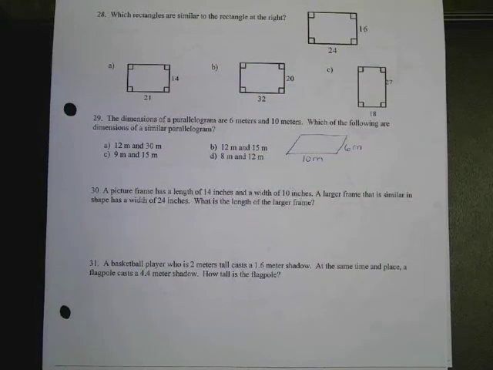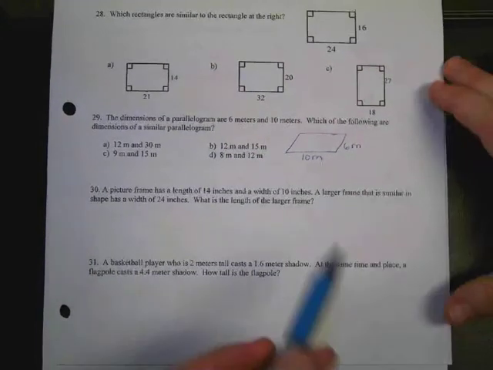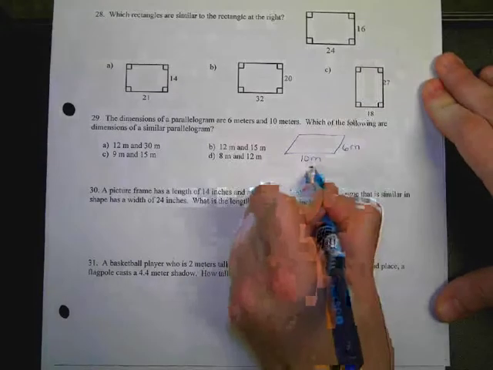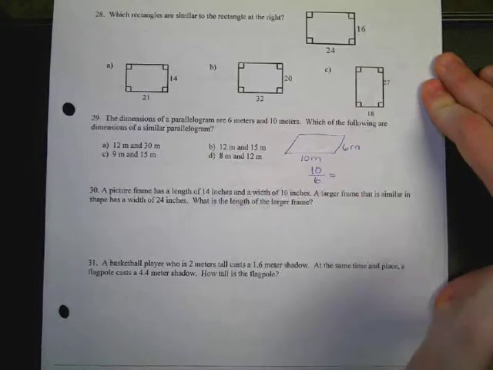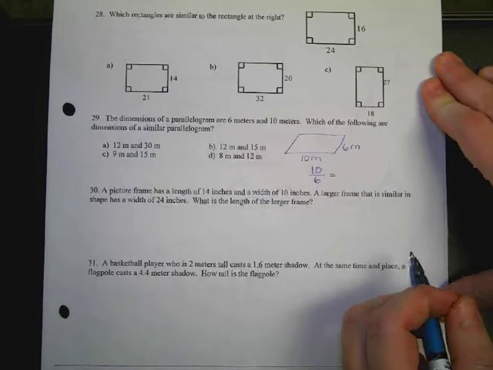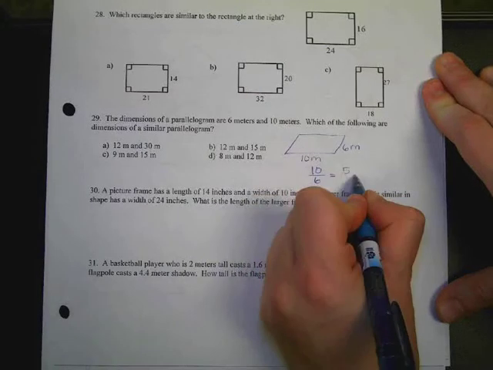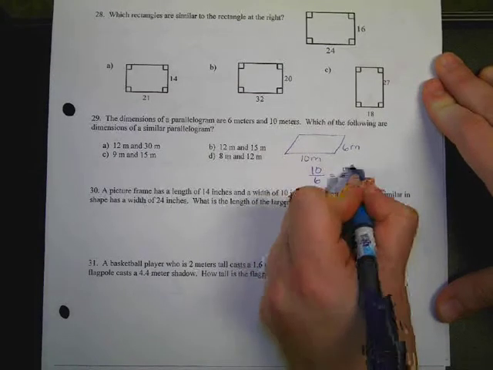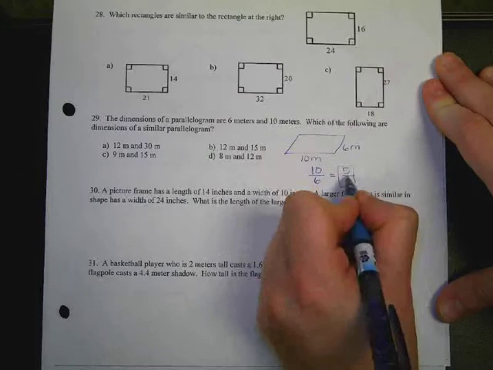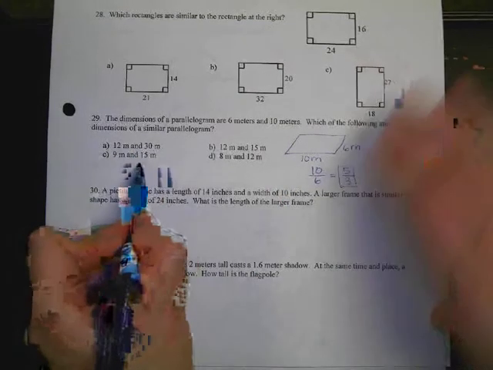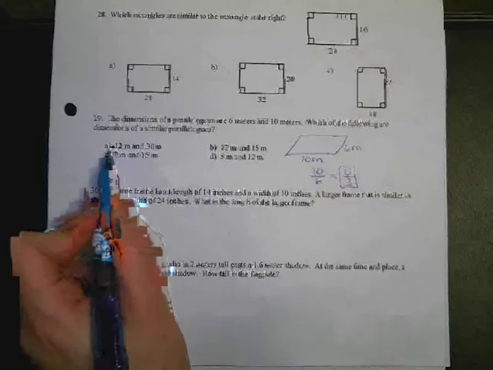Well, we first need to find the ratio of those sides. Let's do long over short. So this would be 10 over 6. But let's reduce it just to double check that we're checking each piece. They're both divisible by 2. That reduces to 5 over 3. So this is the ratio that I'm looking for. I want to see which one has the same ratio. So we want to check big over little.